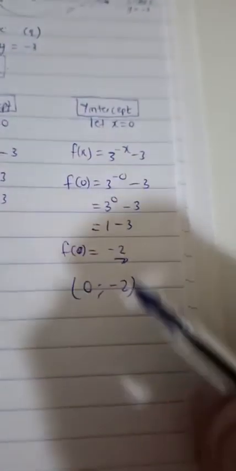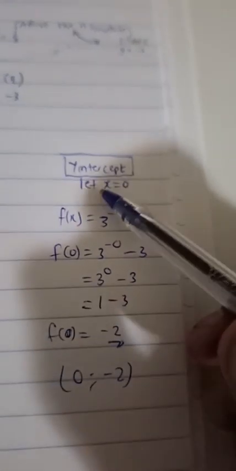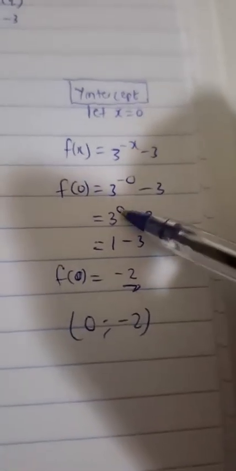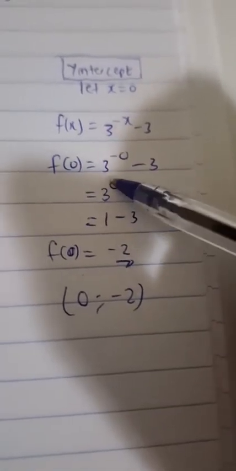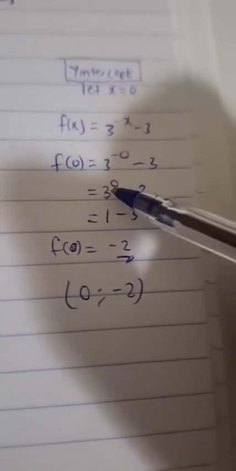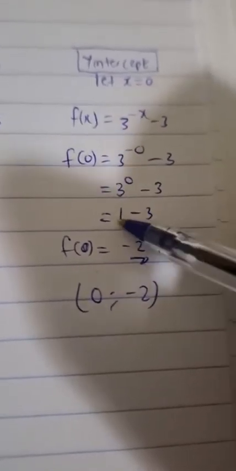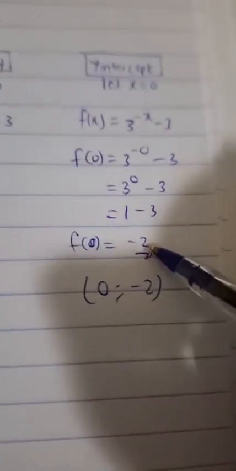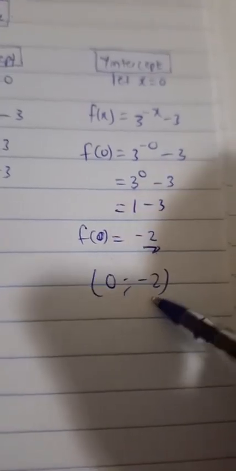So what does that mean? The coordinates for the y-intercept, when we have let x be equal to 0, when 0 is replaced with our x, we get 3 to the power 0 minus 3. 3 to the power 0 is 1. Remember from the definitions of exponents, any base raised to the power 0 is equal to 1. 1 minus 3 gives us negative 2. And that means when we substitute x, which is 0, we get an output value of negative 2. So these are our coordinates, 0 and negative 2.